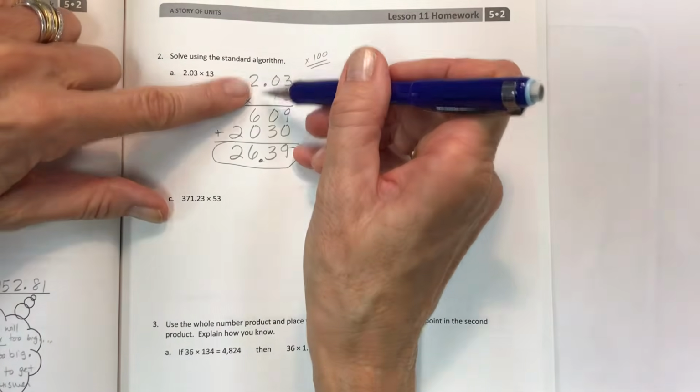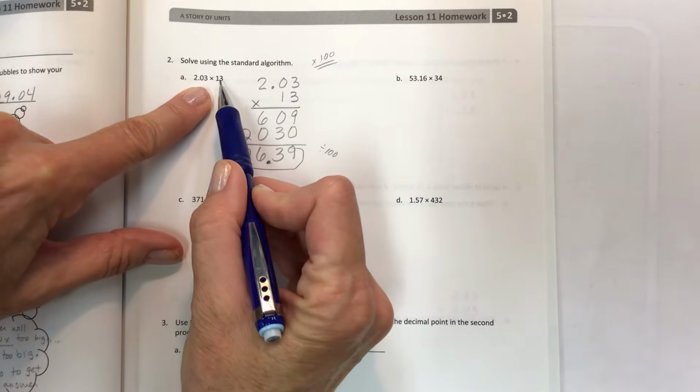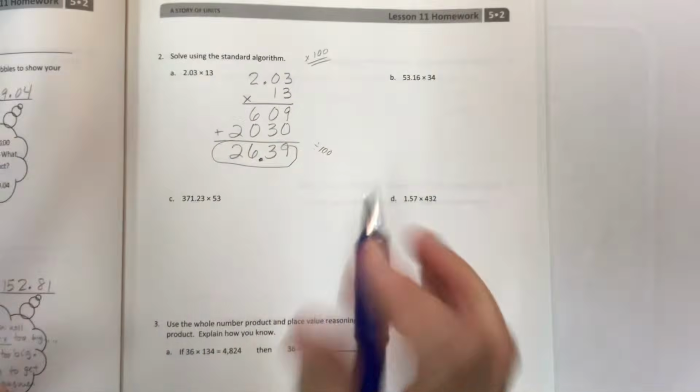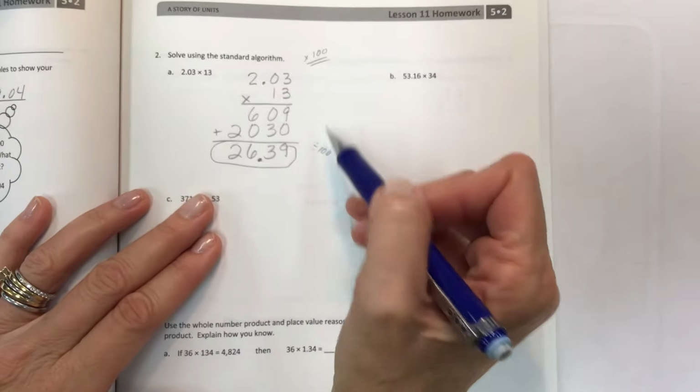Some kids will say, but it's right here, it's coming down. No, that's not what's happening. Go watch the previous video for lesson 11 problem set, and you'll see what happens when you have decimals in your second factor too, because that's going to mess you all up. What if I had a decimal here? Where does the decimal fall? See what I mean? So it's not just lining them up, we're calculating it.